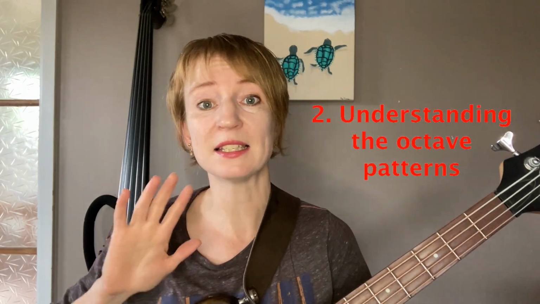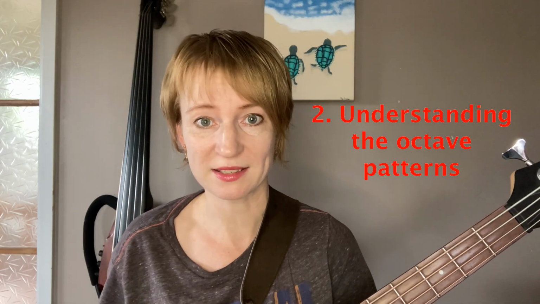You can find the notes, but you also need to memorize them so that you don't have to do calculations every time when you need to find the note. And there are more tips on it. So the tip number 1 was learning the open strings, and the tip number 2 is understanding the octave patterns.